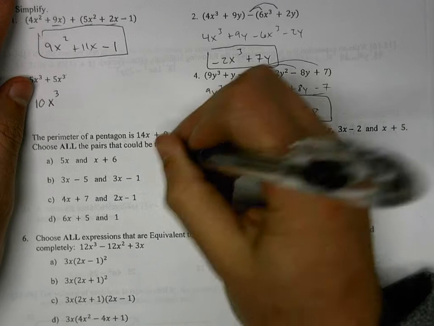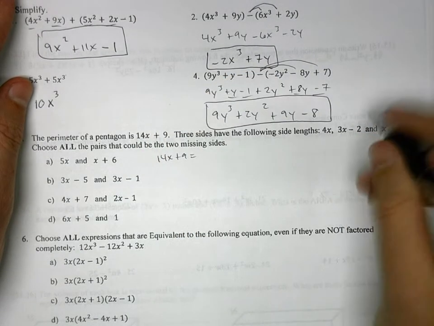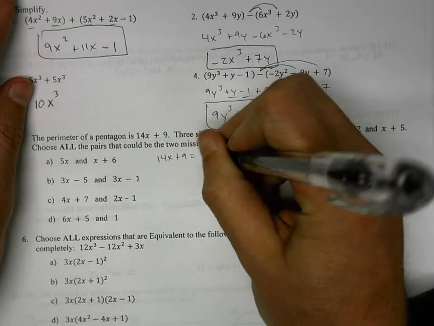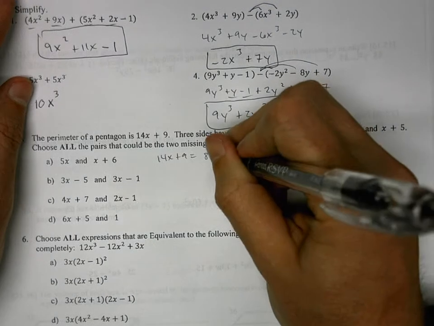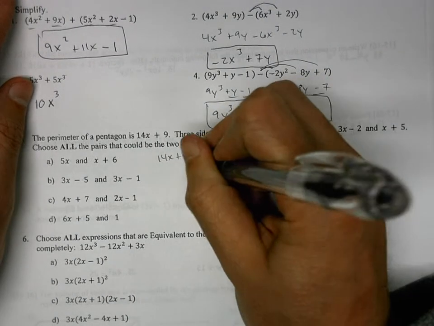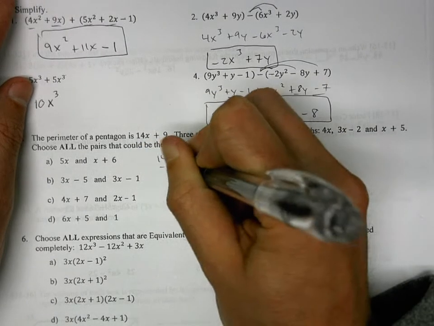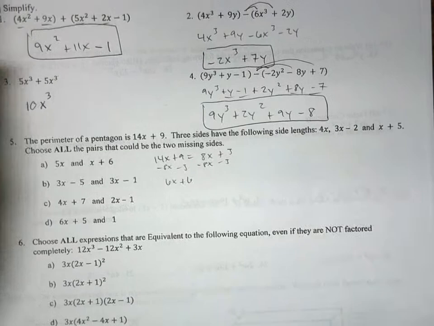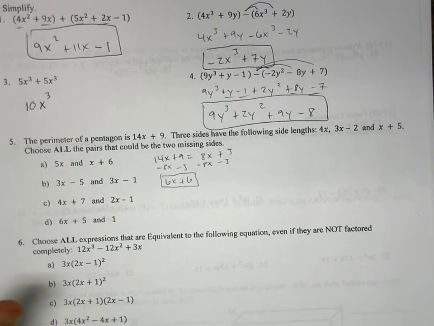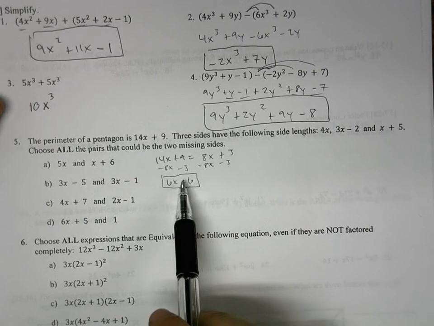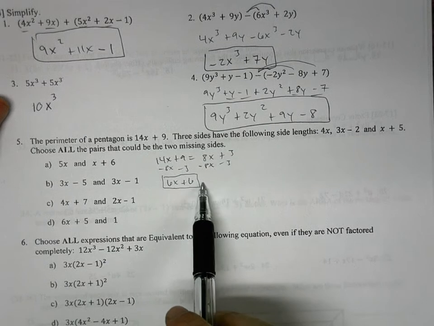So we know that we have 14x plus 9 is equal to 4x plus 3x plus x. That would be an 8x. And negative 2 plus 5 is a positive 3. And subtract 8x from both sides to get 6x plus 6. So this is what's left over when we subtract the 3 sides. So the 2 sides that are left over must add to be 6x plus 6.